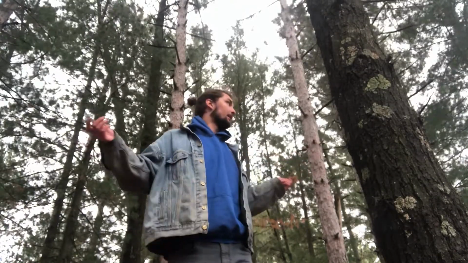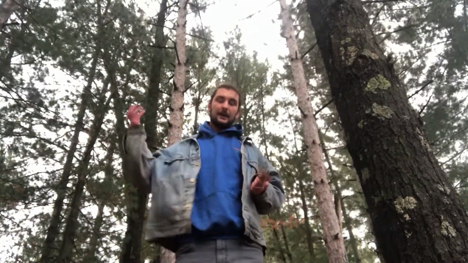As you can see, I'm surrounded by pine trees. Now, when these pine trees drop their needles, they fall to the ground and start to break down. Eventually, when they break down, a new layer of soil will be formed. One characteristic about pine needles is when it breaks down into soil, it creates a very acidic soil.